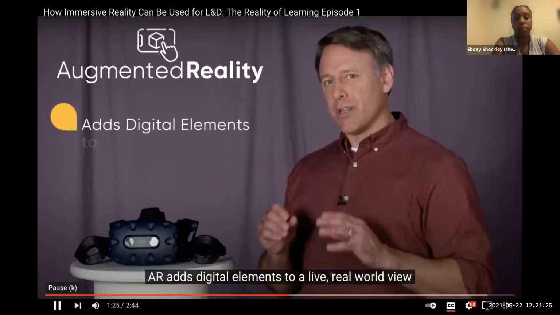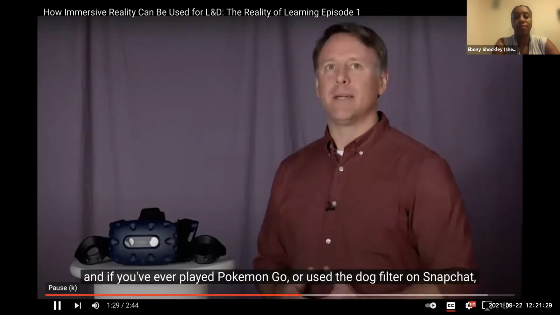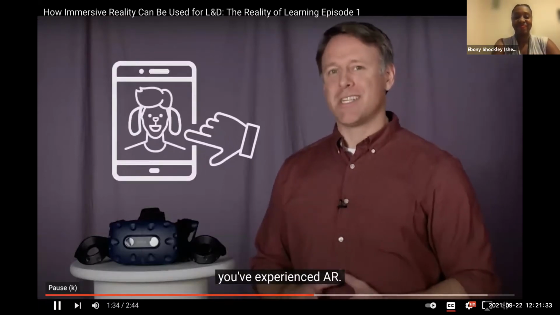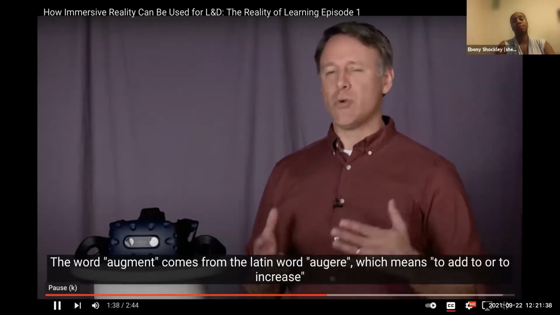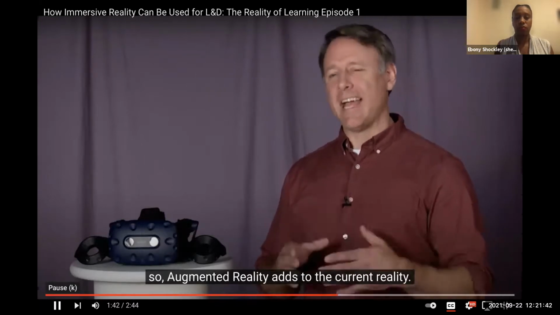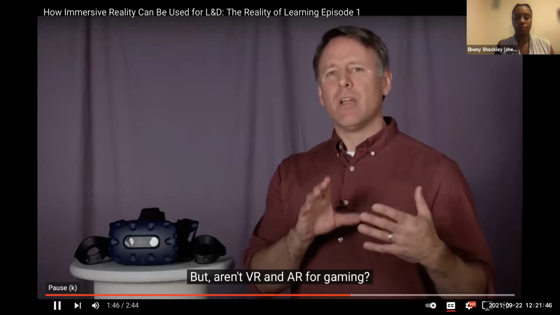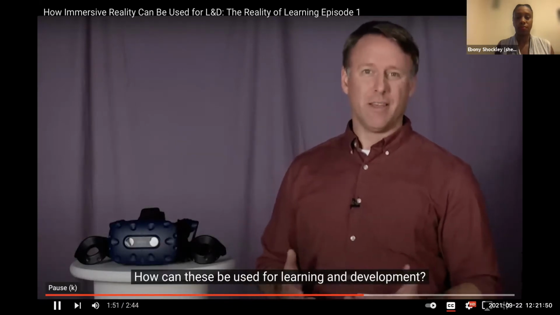AR adds digital elements to a live real-world view. If you've ever played Pokemon Go or used the dog filter on Snapchat, you've experienced AR. The word augment comes from the Latin word augere, which means to add to or to increase. So augmented reality adds to the current reality. Sounds pretty cool, right? But aren't VR and AR for gaming? How can these be used for learning and development?